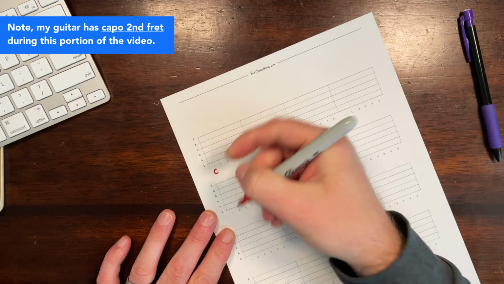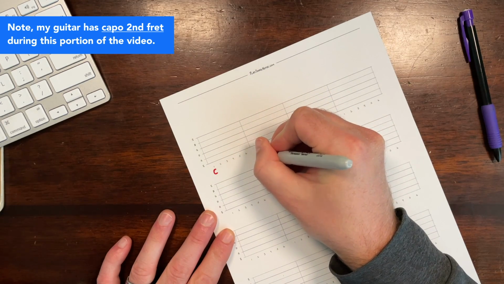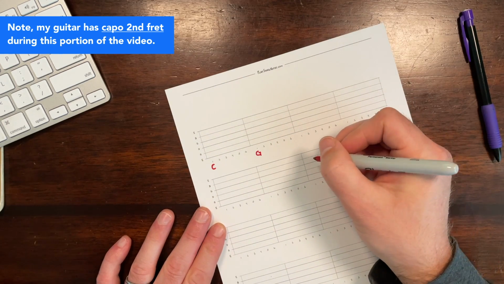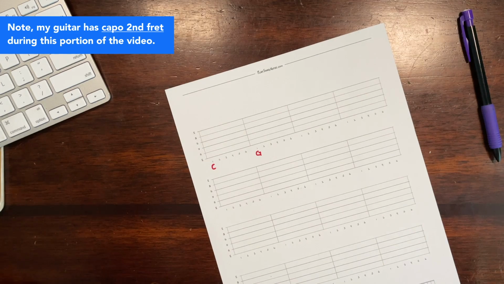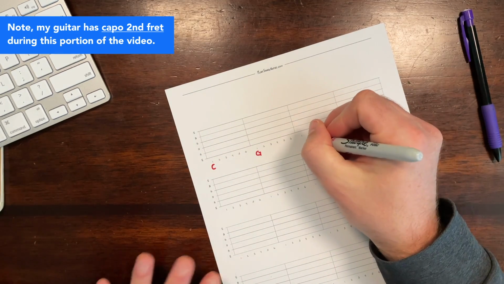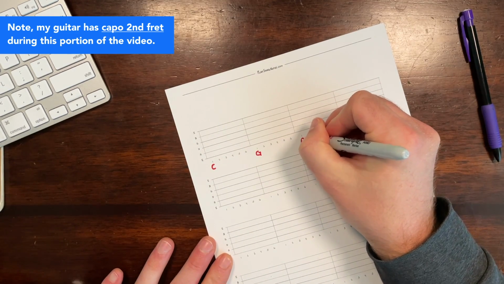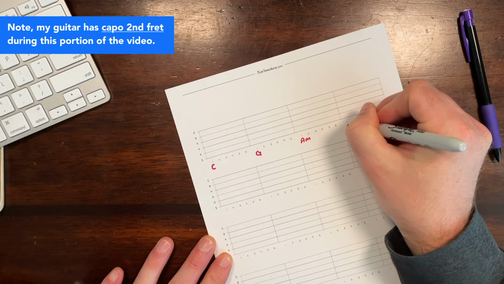Let's write down the chords here. I kind of know these off the top of my head. I'm going to use the basic ones for this song, meaning in my actual lesson, I might use some voicings of these chords which are a little bit different. But for now, I'm just going to use the regular old chords.